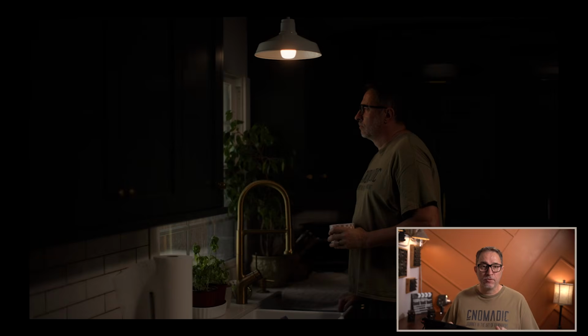Now, I didn't change any of the camera settings. They remain the same. All I'm going to do is replace the light bulb with the aperture light bulb and set it to a warmer tone. And we can see right away that it has that warmer feel already showing on the subject.